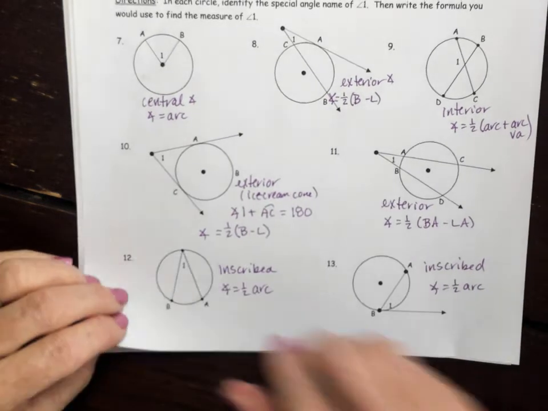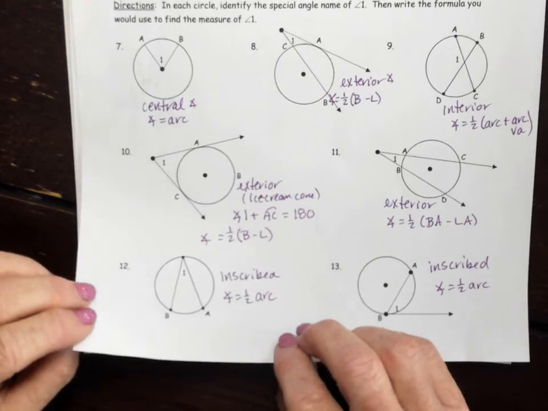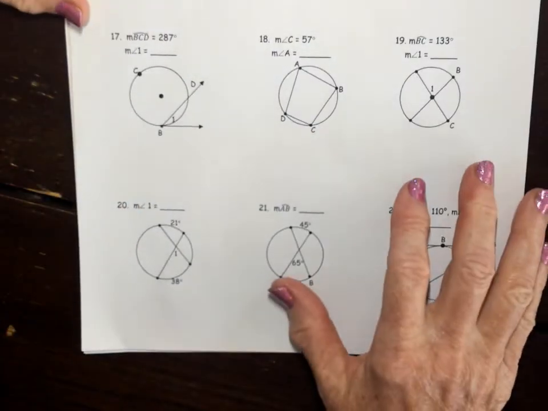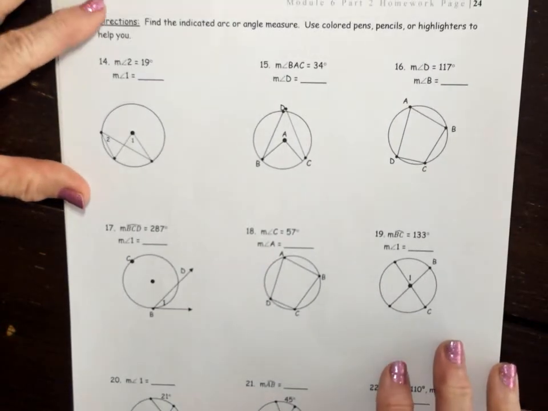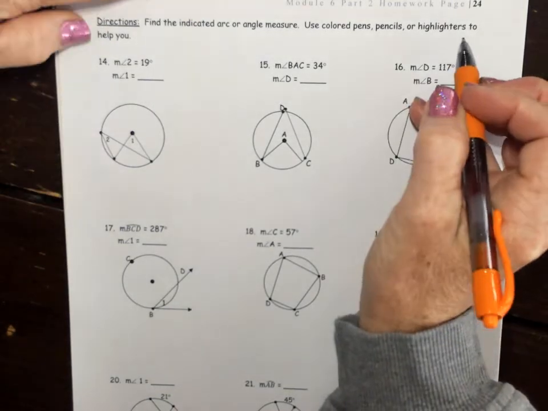I'm going pretty quick through this, so if I'm going too fast, feel free to pause. If you don't need this, fast forward through. Okay, this set down here. Find the indicated angle or arc measure. Use colored pens, pencils, or highlighters to help you.